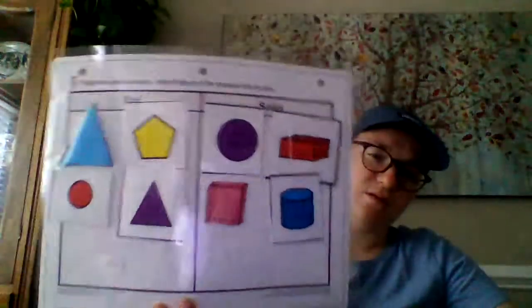Next. All right, what is this shape? This is a cylinder. Now you may see something that looks similar to this, maybe like a can in your pantry. A lot of cans are in cylindrical shapes. But would this be a flat shape or a solid shape? You're correct. It would be a solid shape.